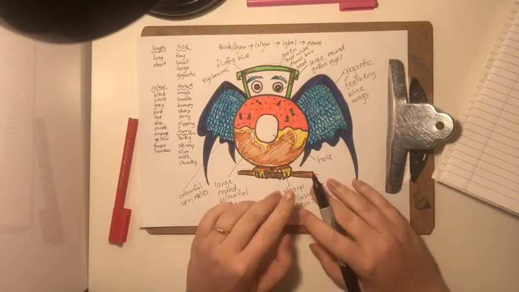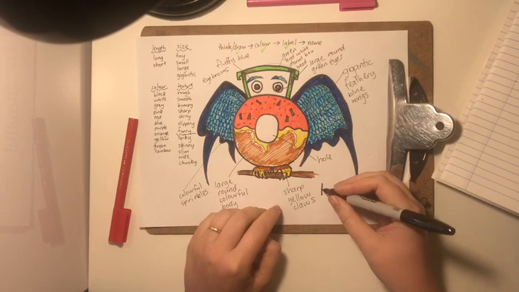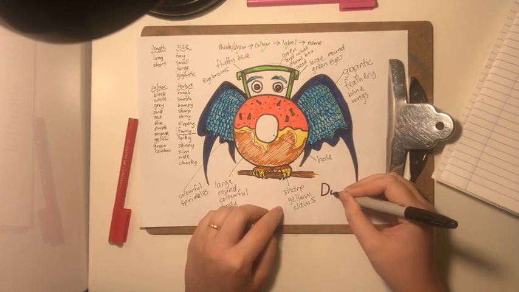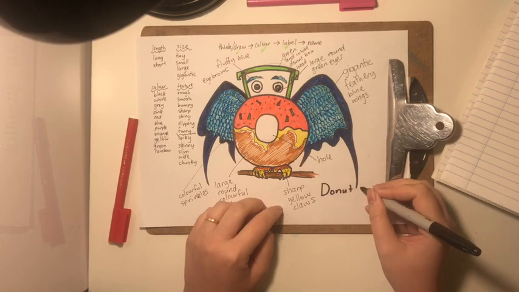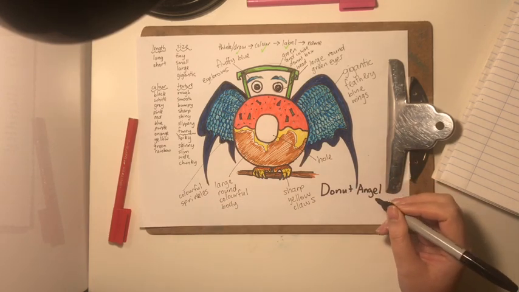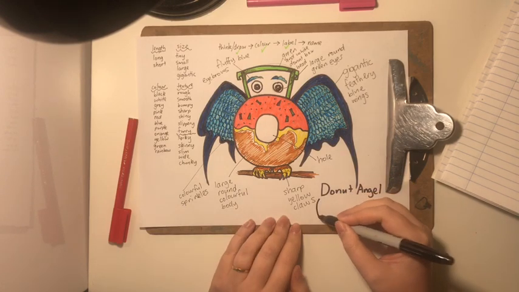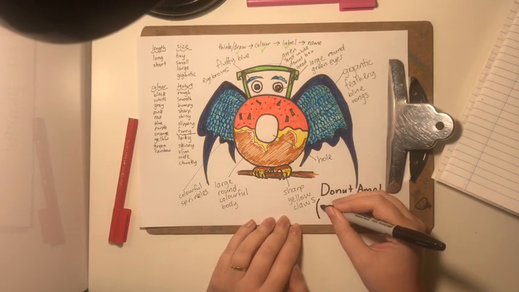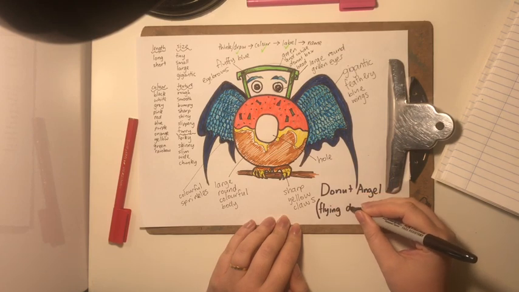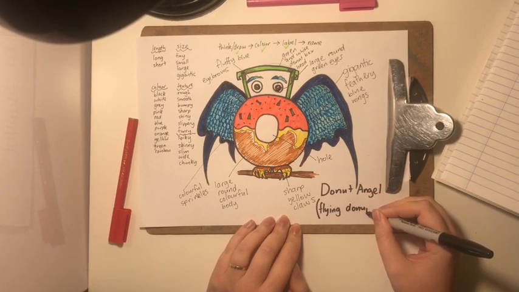But it's also the name of my diagram here, so I'm going to give it capitals. So, the Donut Angel. And then in brackets, because often the scientific name is in brackets, the Flying Donopus.